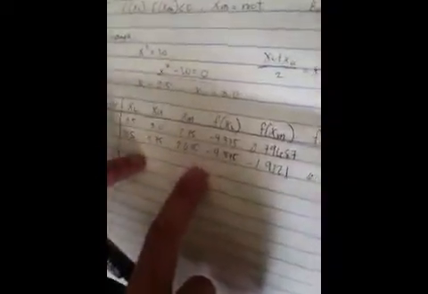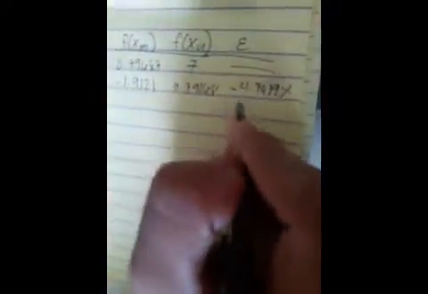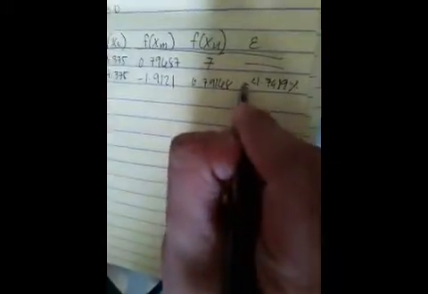Present and past here are the midpoints or xm. So 2.625 minus 2.75 all over 2.625, which is the present, times 100, we get here negative 4.76119 percent. Positive, because it is absolute value, so remove the negative.